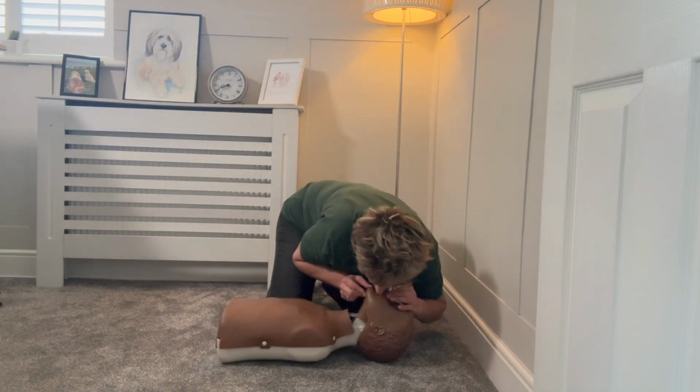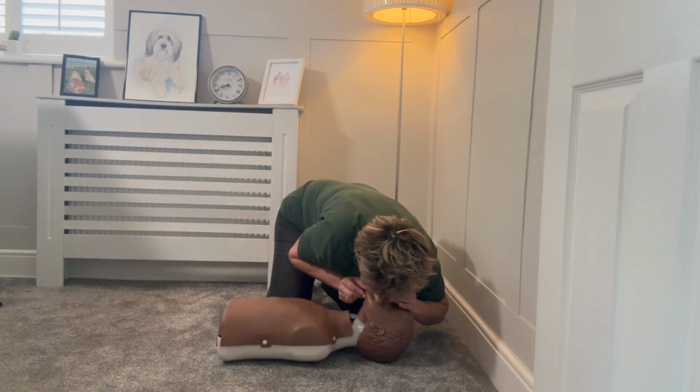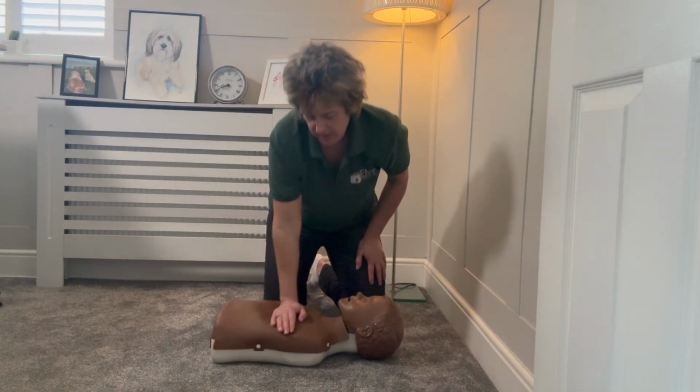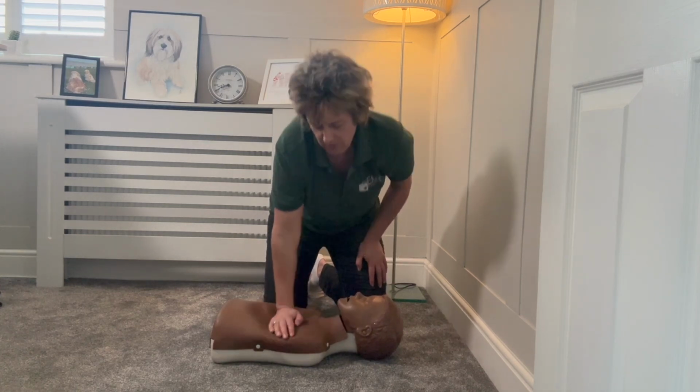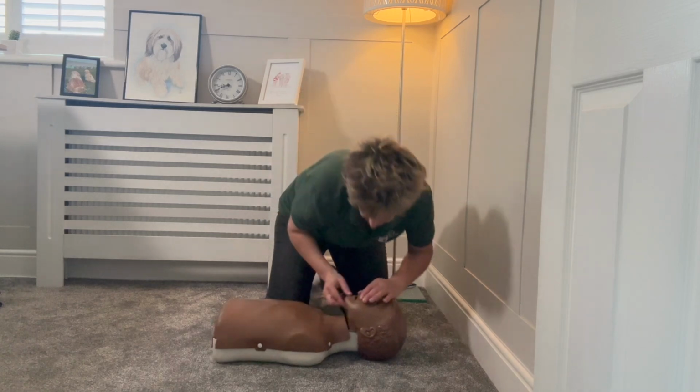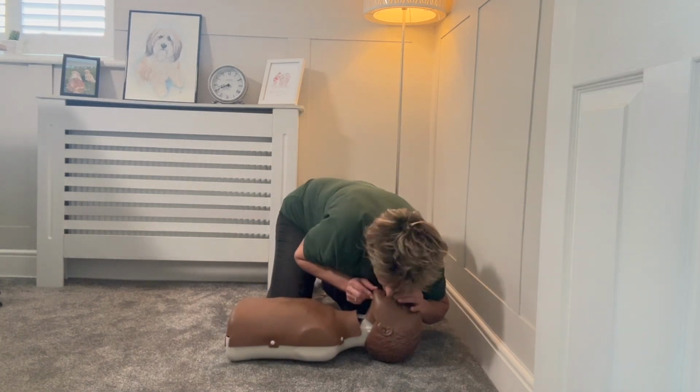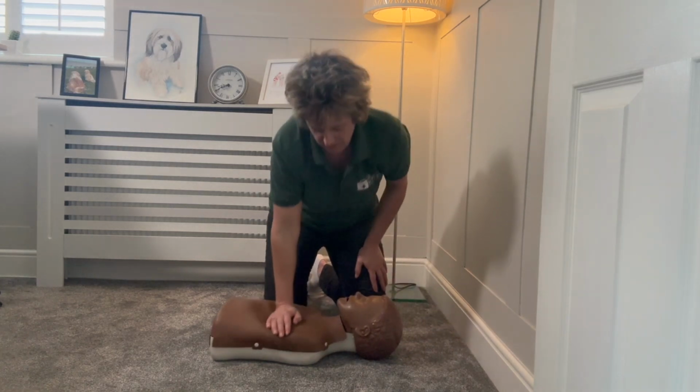I don't want you to get too hung up on the ages of somebody. I want you to look at their size. If someone is larger, you'll need to use 2 hands potentially to do effective chest compressions, whereas someone is smaller, like a child, we're probably going to be okay with using 1 hand.